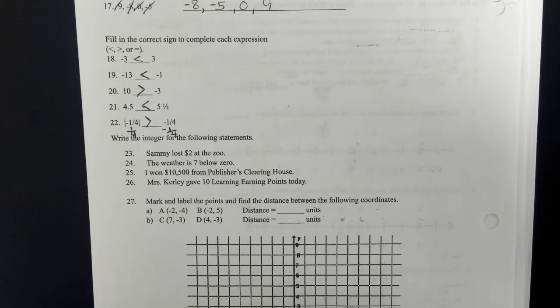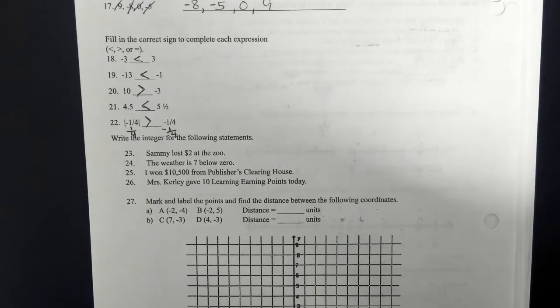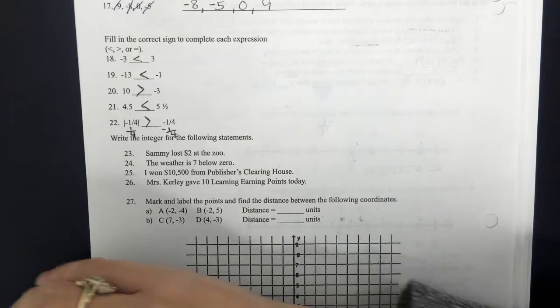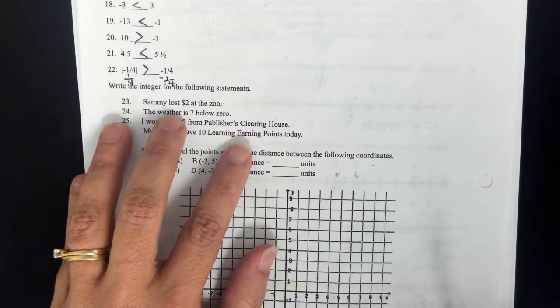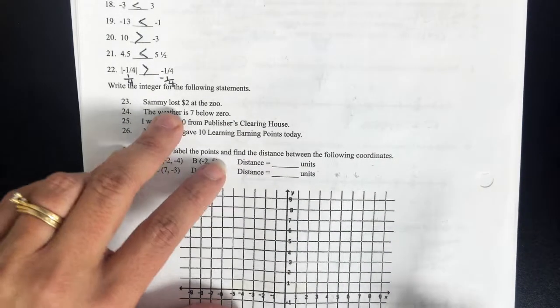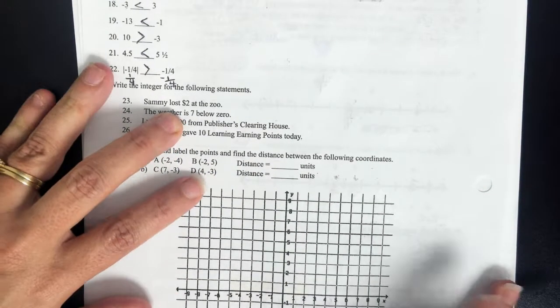Please. Thank you. Here we go. I'm going to call on some people after I do number 23 because he's already blurted it out. Okay, if Sammy lost $2 at the zoo, it's -2.